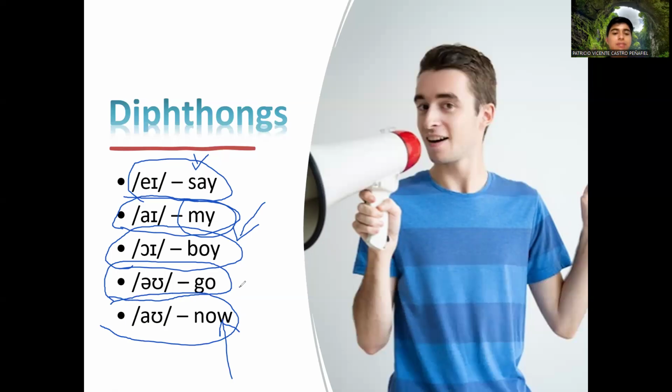Like, for example, now, house, or cow. These are different examples, and they are very interesting to analyze because we have different kinds of diphthongs, and they are not always the same to pronounce. I think looking at these examples can be helpful for you to understand this kind of pronunciation, and the general topic, in this case, is diphthongs.